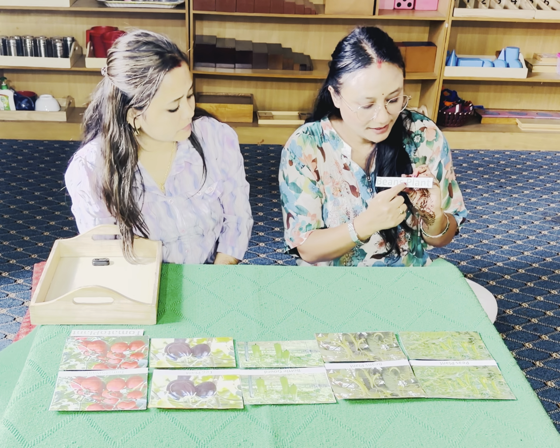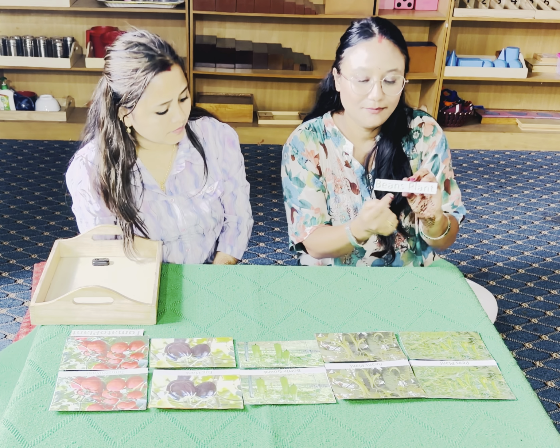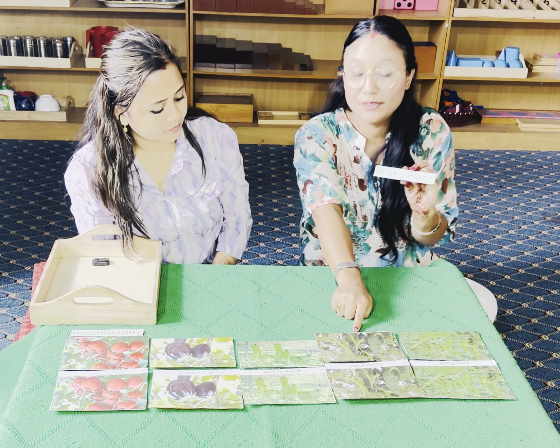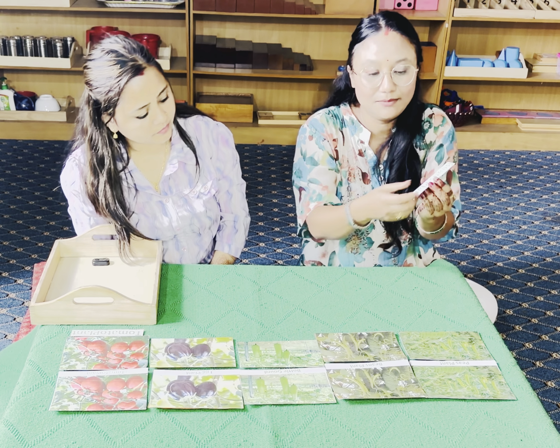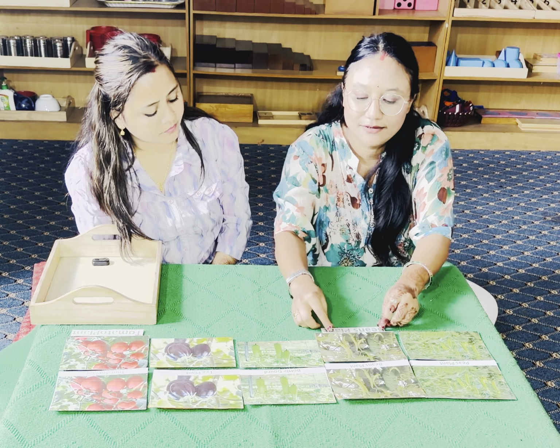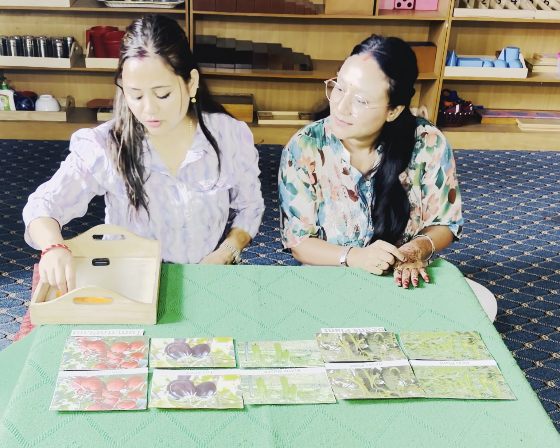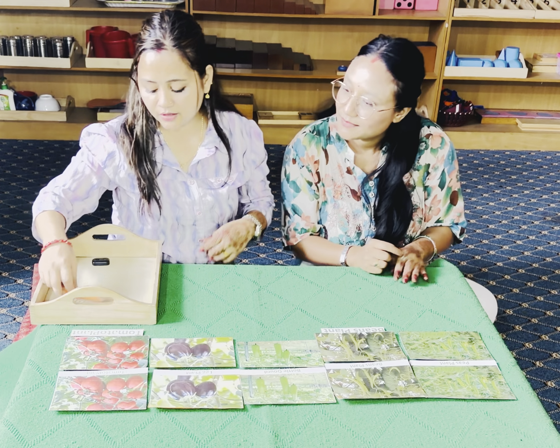B-E-A-N-S, beans, P-L-A-N-T, plant. Beans plant. So here is the picture card of the beans plant. Now we place it here, ma'am. Okay, so I'm going to take another name tag. This is the name tag of E-G-G, egg, P-L-A-N-T, plant, eggplant. Show me, baby, where's the eggplant? Here is the eggplant, ma'am. Okay, I'm going to keep it here.